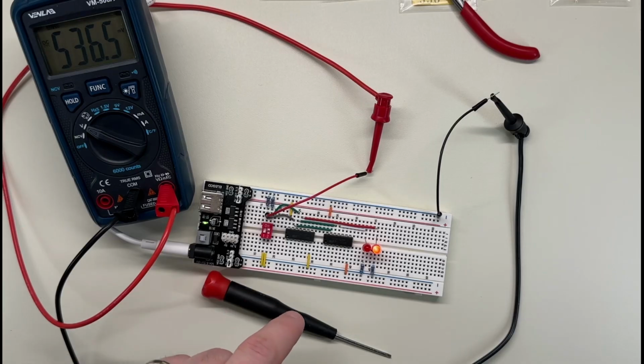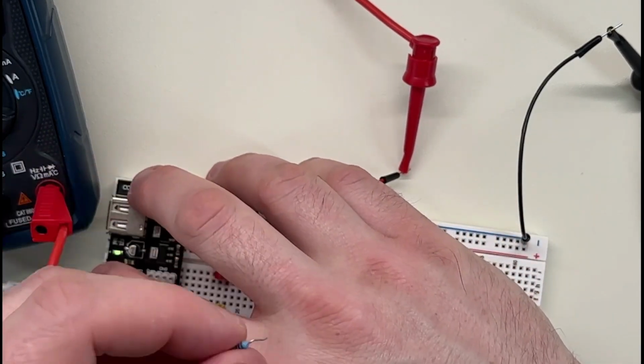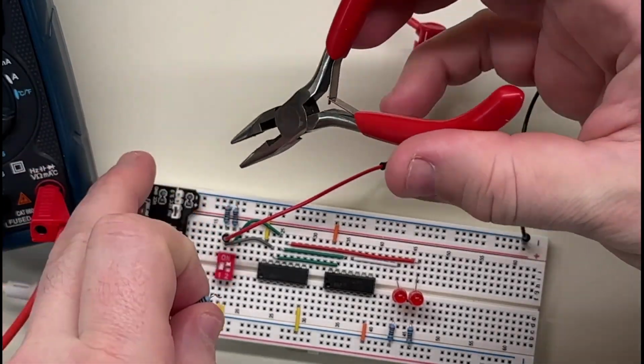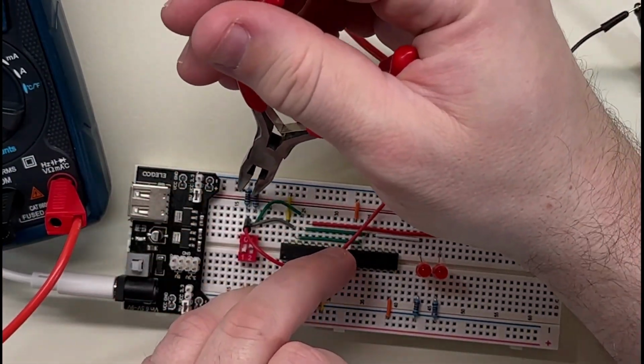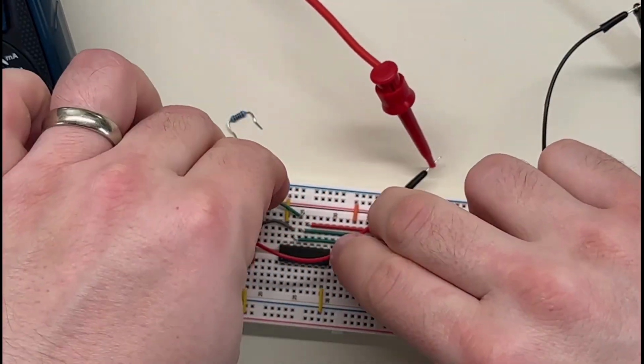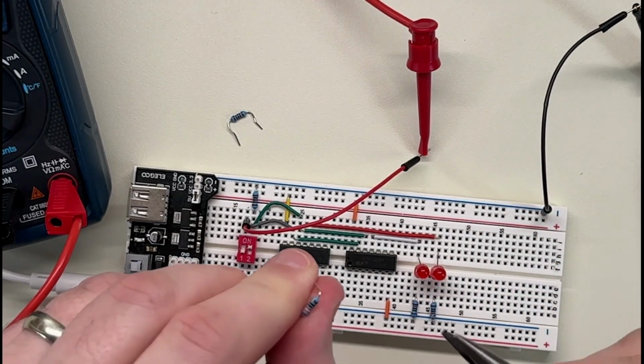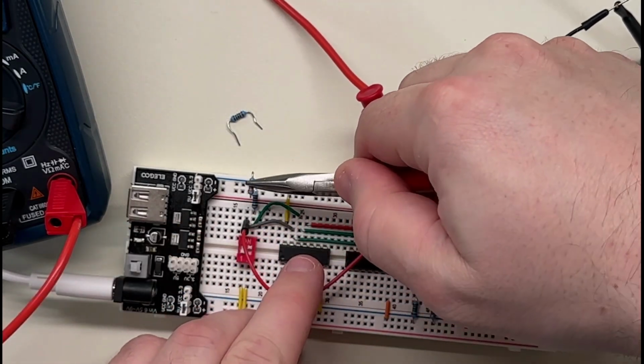So let's try that. Okay, I have a 330 here because that was easy. I already had one cut and bent. So I'll take out this, which I know is a 1K, and I'll insert the 330 if I can get my fingers to work correctly.